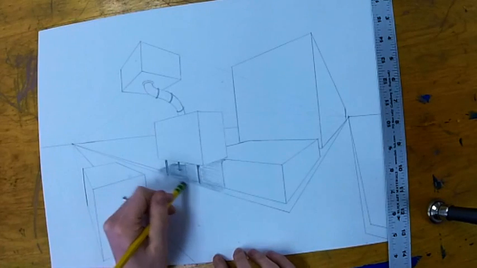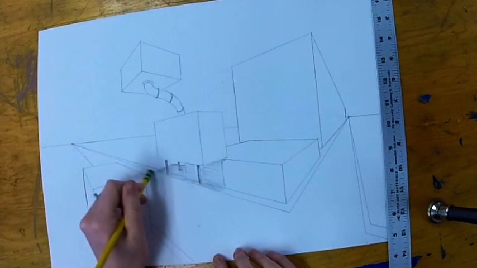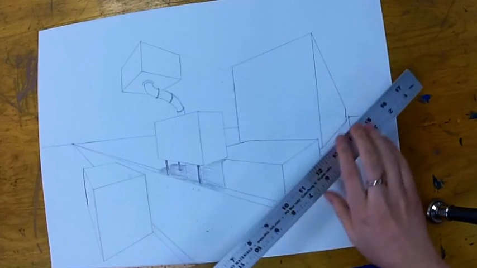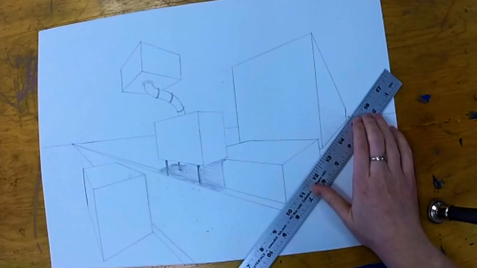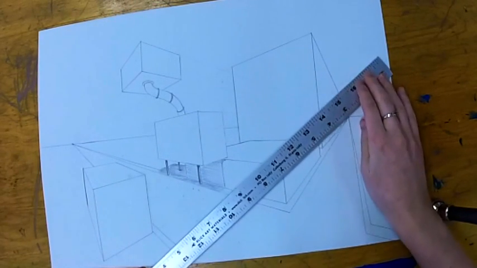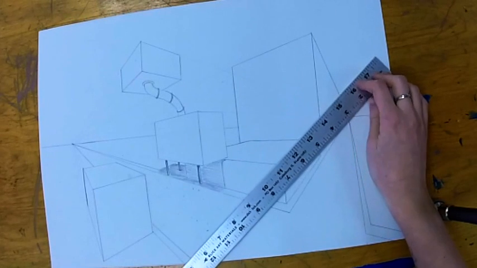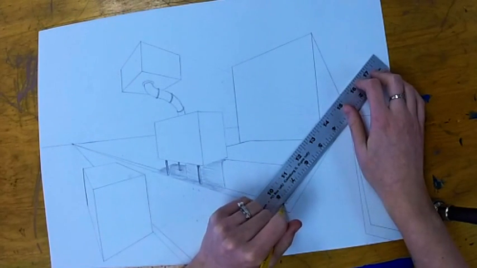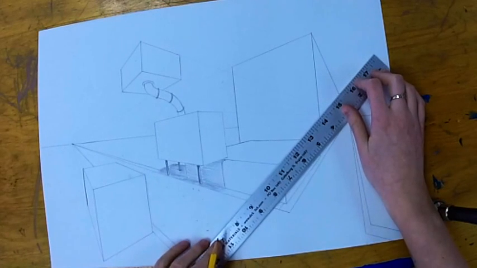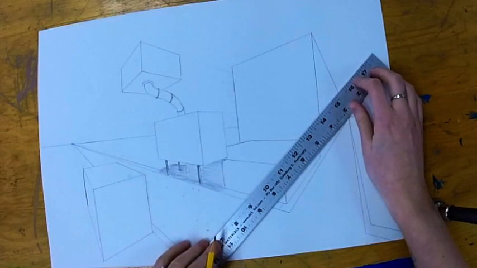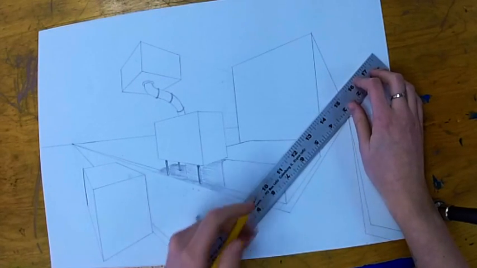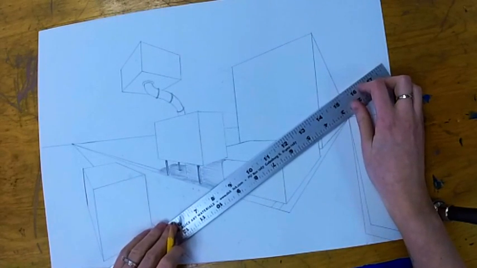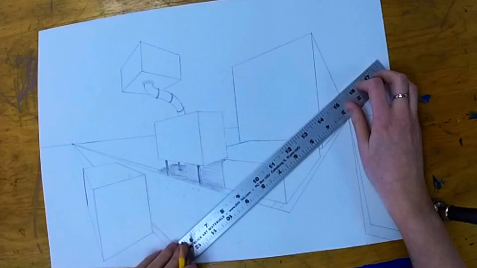If we wanted to do the lines on a sidewalk, we'd actually have to be using converging lines. They would go to the opposite converging line. And remember, the closer things are to you, the bigger they are. So the farther away they are, the smaller they're going to get.